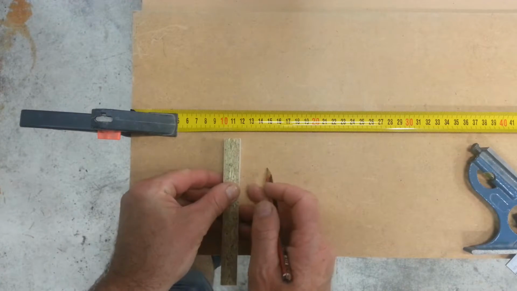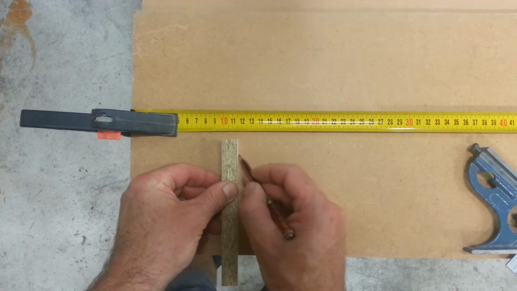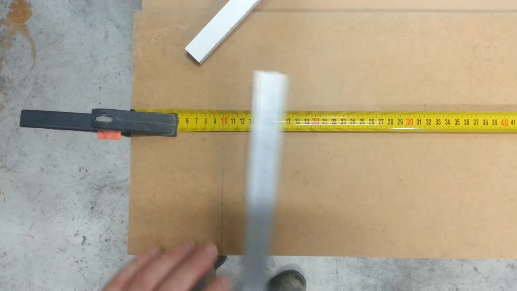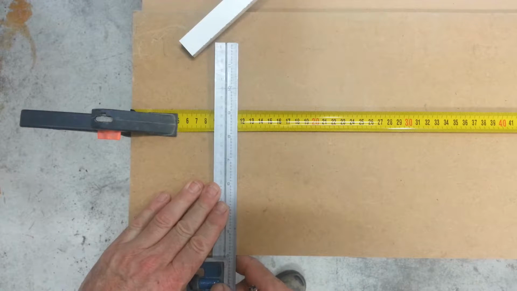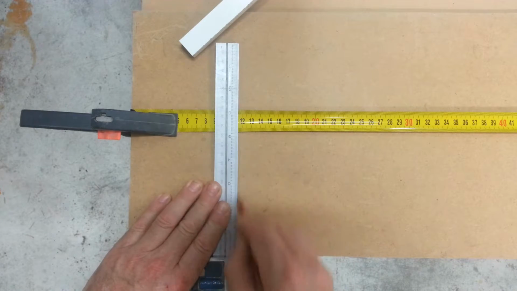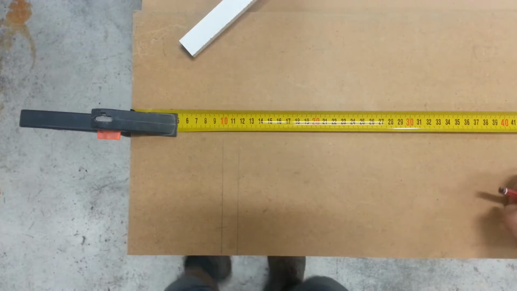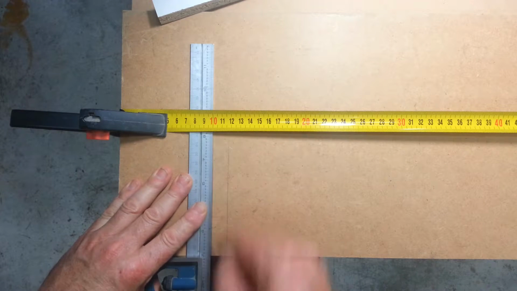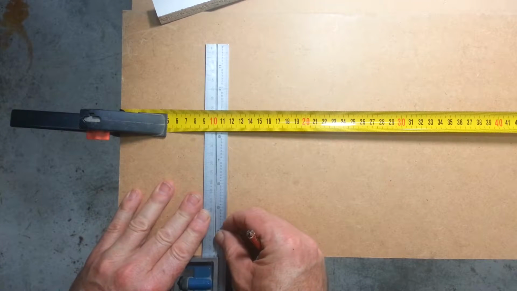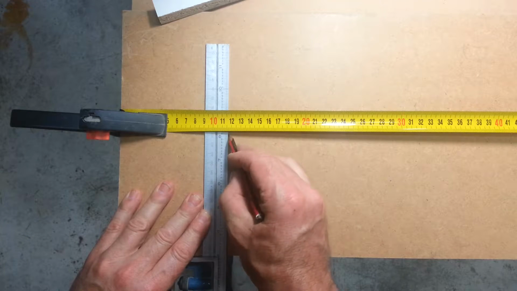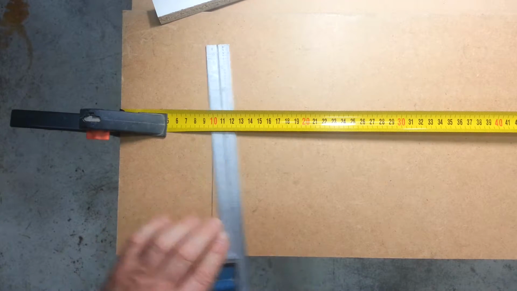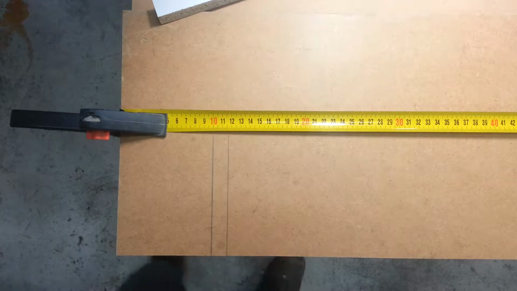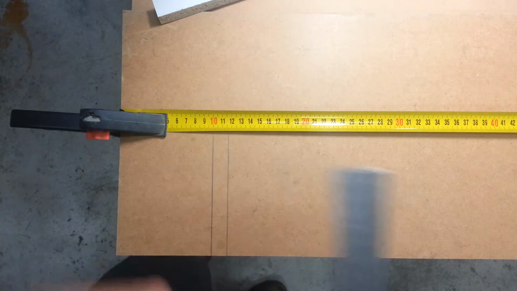Add the 16 millimeters, which should also read 116. So basically that's pretty bang on the right line anyway. Okay, so there's our floor. Now I'll slide to the other end.